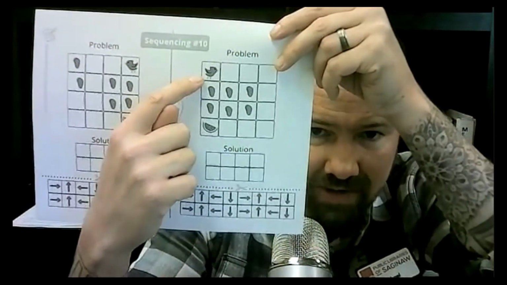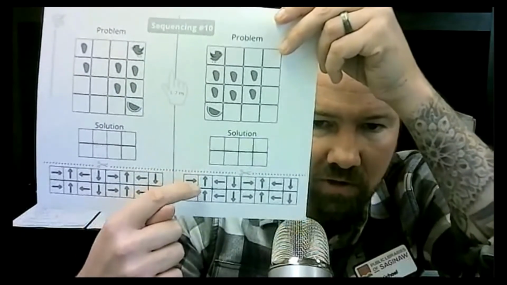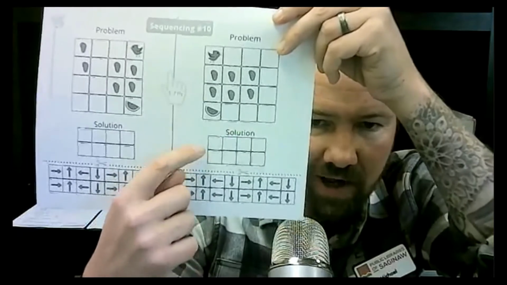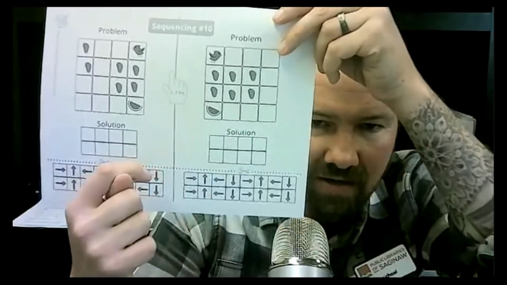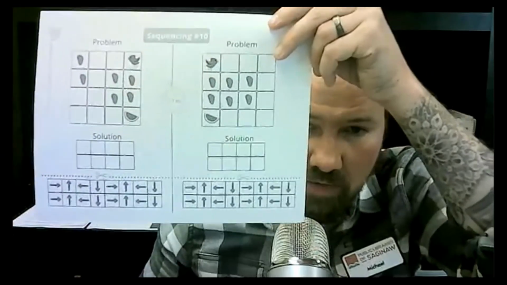So what you want to do is get the bird to the watermelon. You are going to place the up, down, left, right arrows in the solution box and tell the bird exactly how to get to the watermelon. So I'll show you an online example of how this should work here. Let me share my screen.